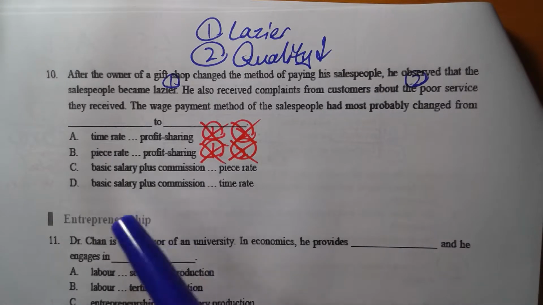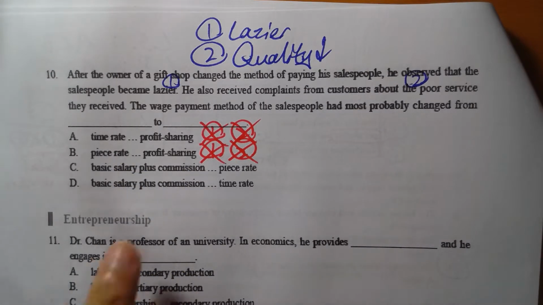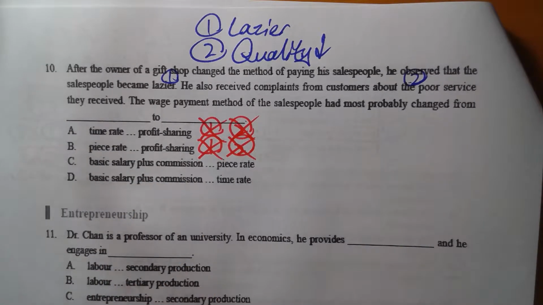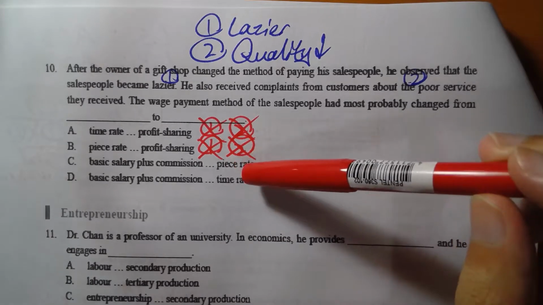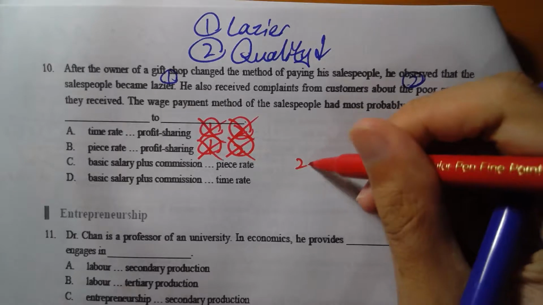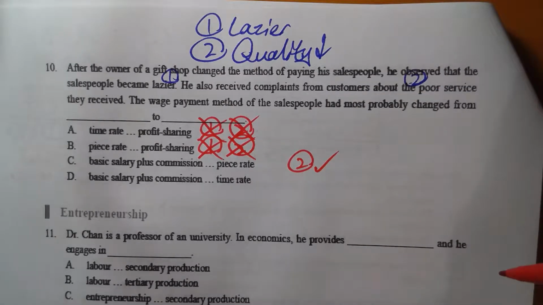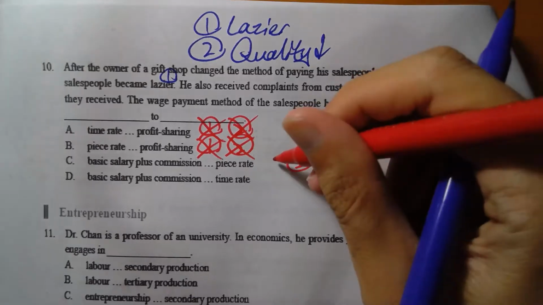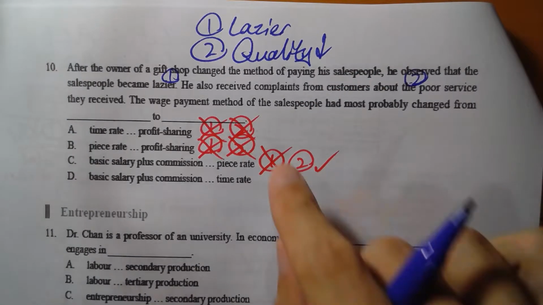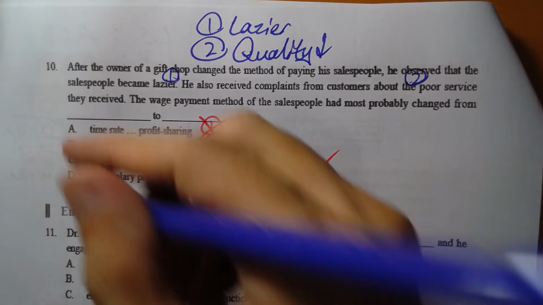Okay, now here, C, basic salary plus commission, change into a piece rate. Now this one, let's think about it. Piece rate, we know the problem with piece rate would be quality. So yes, 2 is okay. But we know piece rate, people will be very hardworking, rush more to earn more. So unfortunately, criterion 1 is violated here. So I think the answer is D.